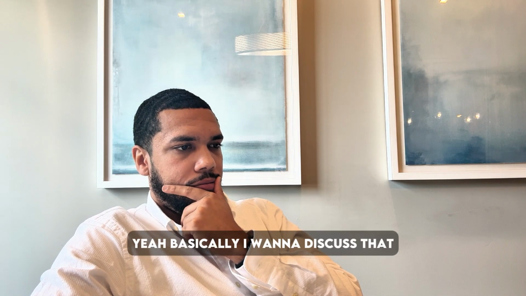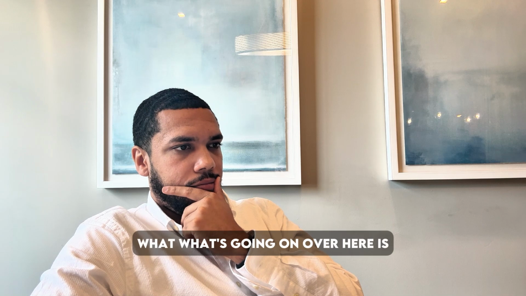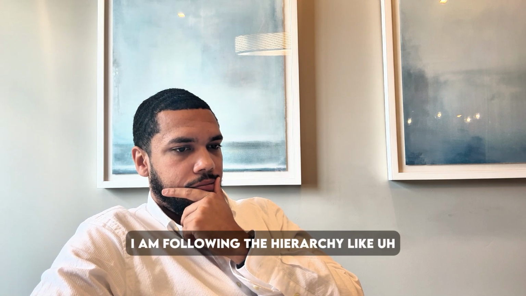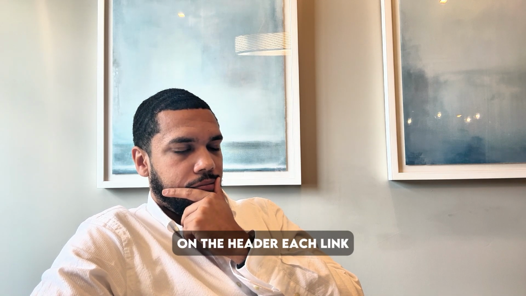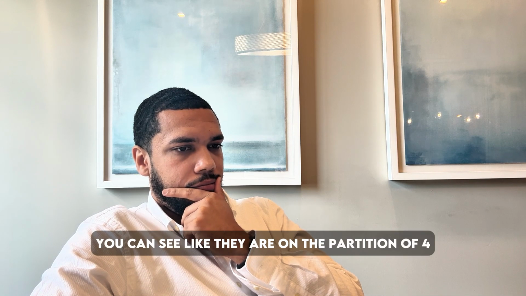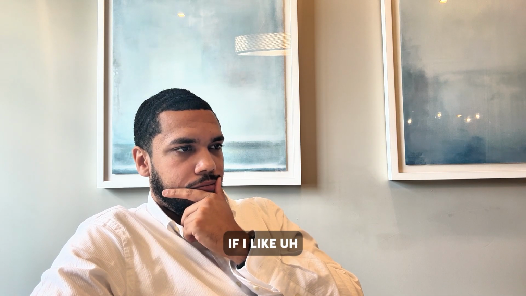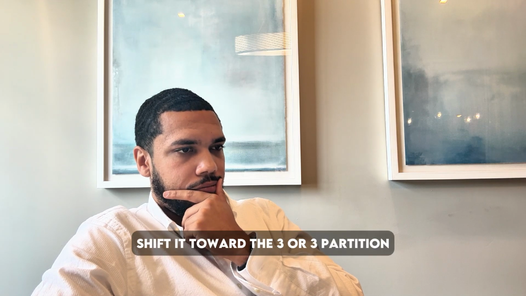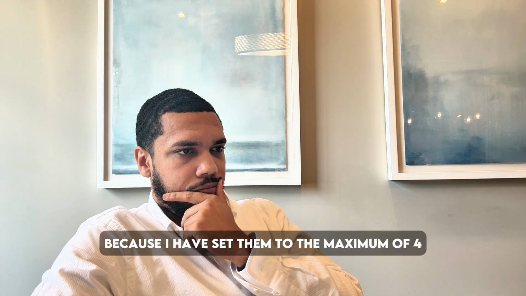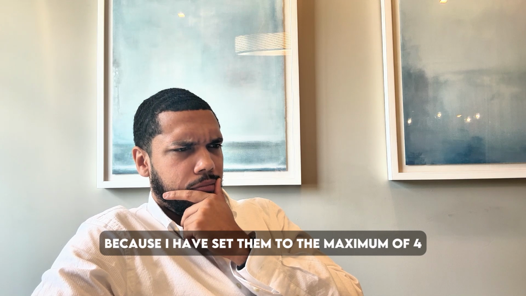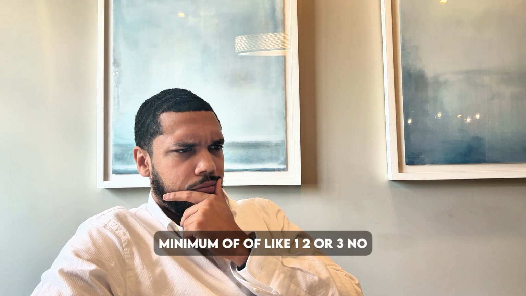Yeah, basically, I want to discuss that. Tevin, what's going on over here is I am following the hierarchy. On the header, each link you can see they are on the partition of 4. If I shift it toward a 3 partition, then it will look odd because I have set them to the maximum of 4, minimum of 1, 2, or 3.